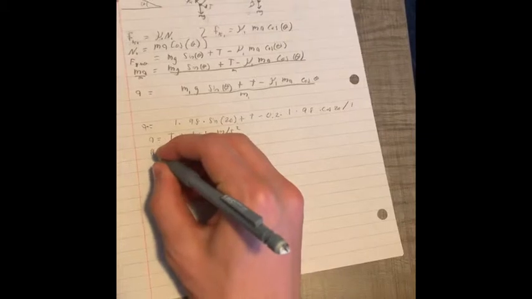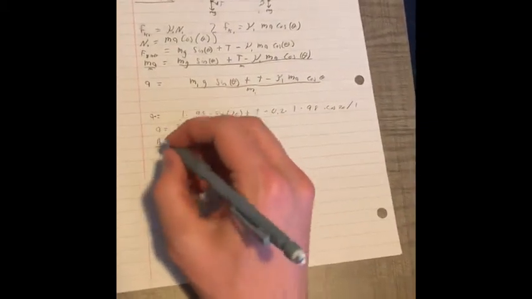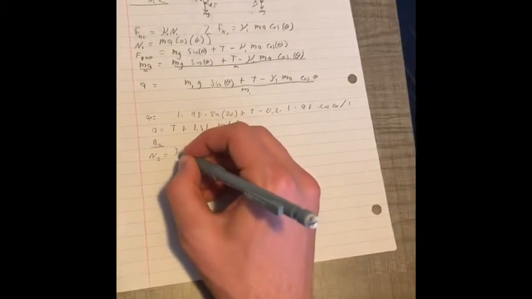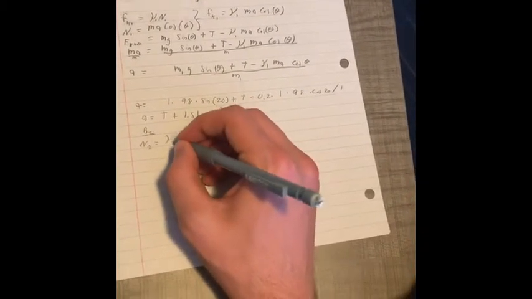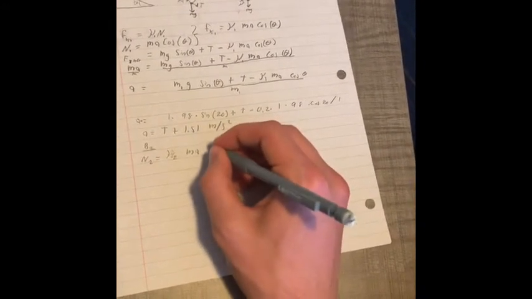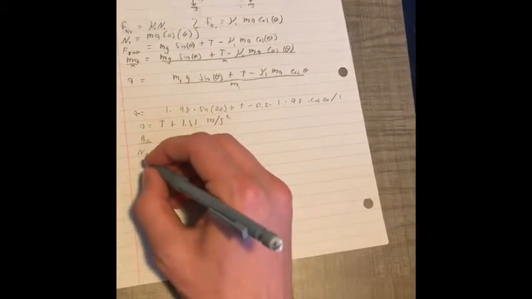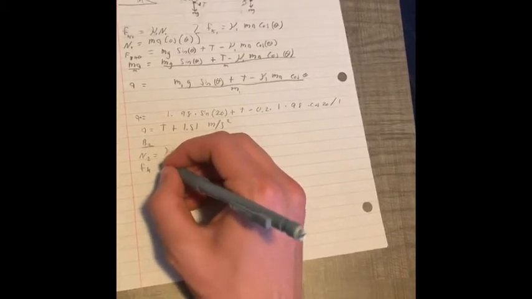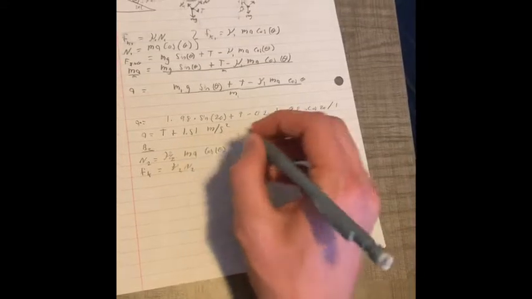For block 2, the normal force equals mass times acceleration of cosine theta, and the friction force K equals mu 2 times n2.